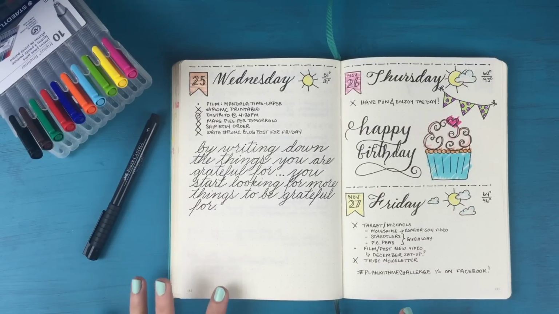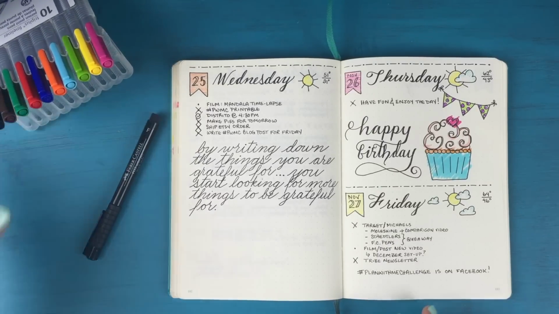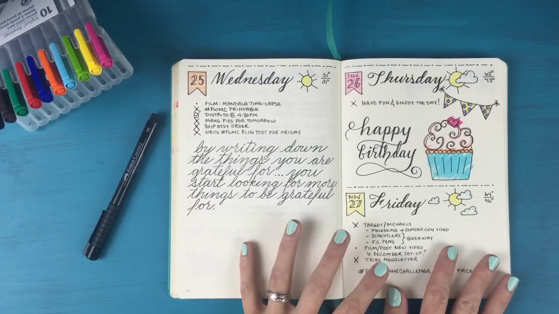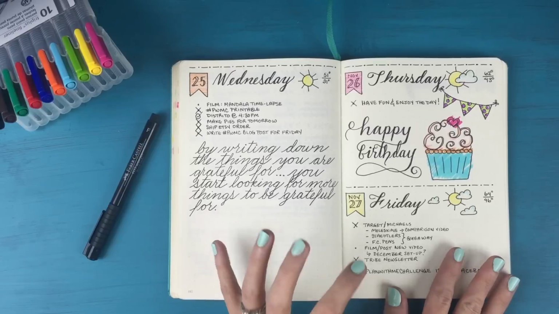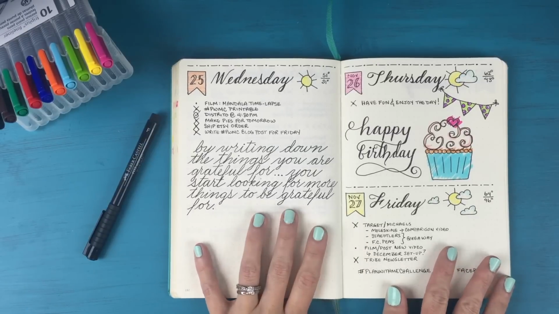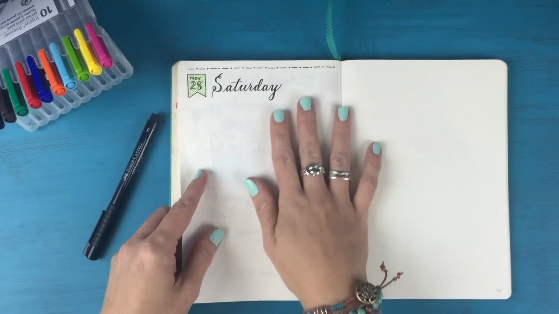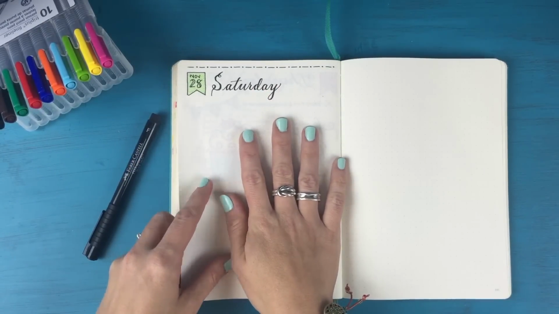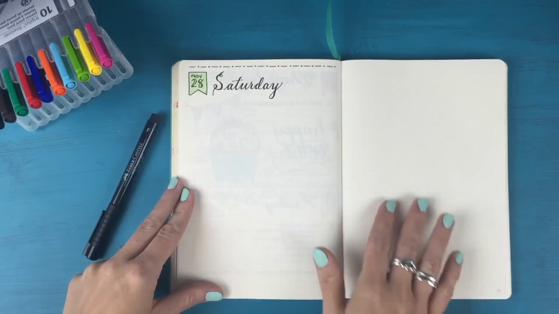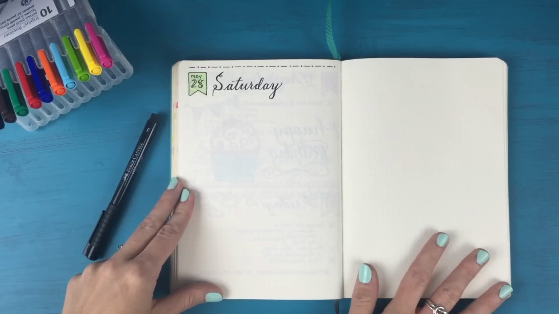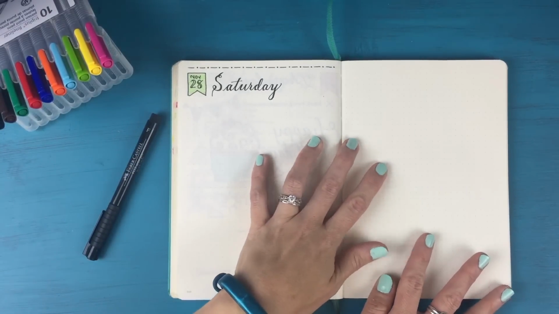So I have my bullet journal here. I'm on my final few days of November, and I have decided that it's time to go ahead and set up for December. So I'm going to walk you through how I do that. I've got this set up here for Saturday, which is tomorrow, and I'm going to leave all this extra space for Sunday and Monday, which will put me to the end of November.